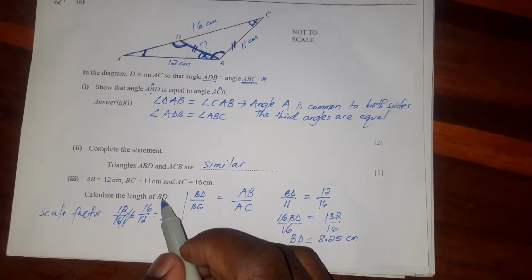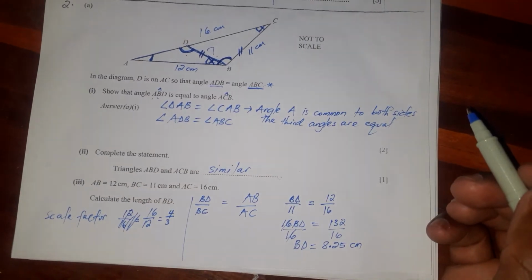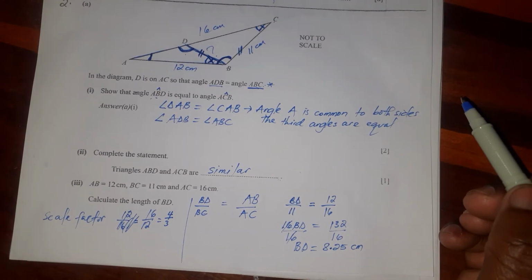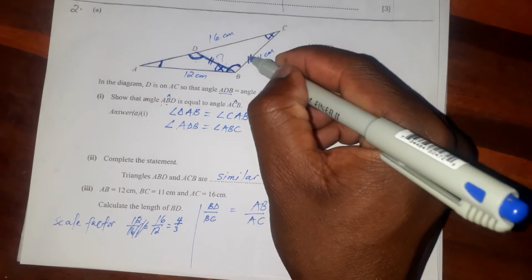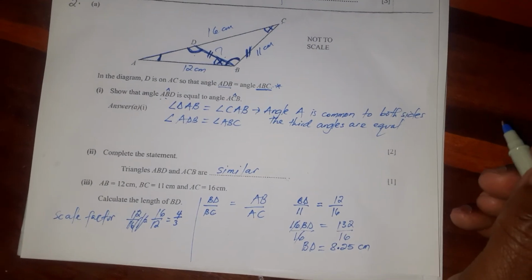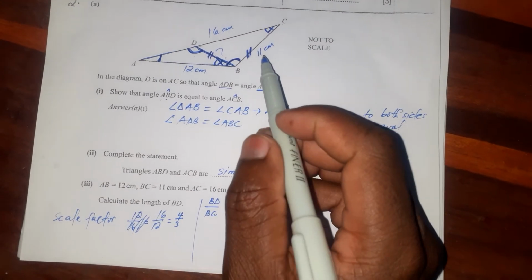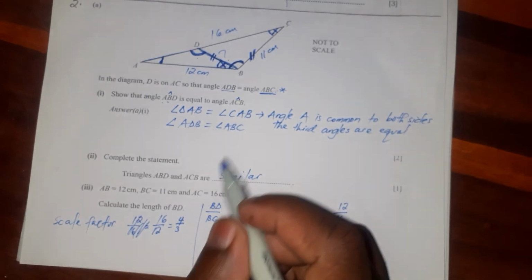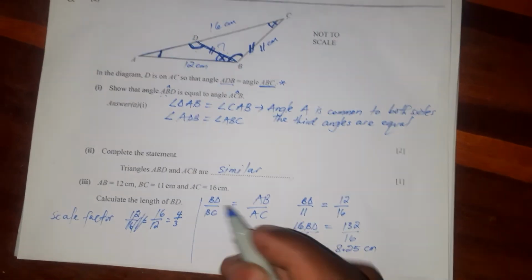Now, what we want to find is BD, the side on the smaller triangle. But we said the corresponding side of this is this side here, the other side on the bigger triangle. Therefore, since we are getting the side on the smaller triangle, we have to divide this corresponding side of what we want by the scale factor.